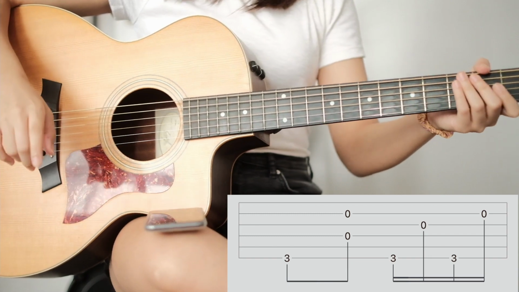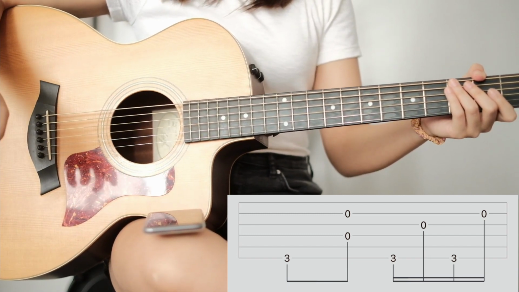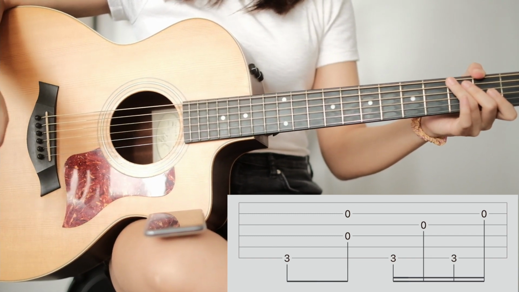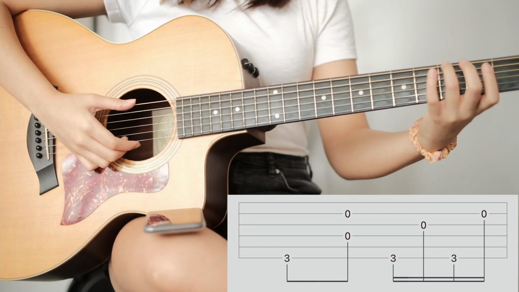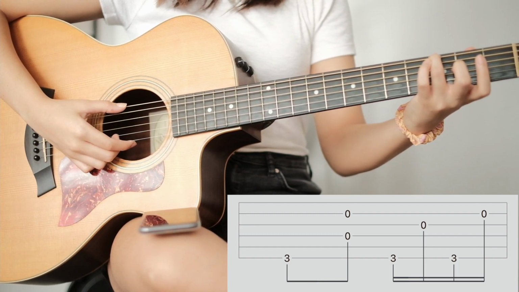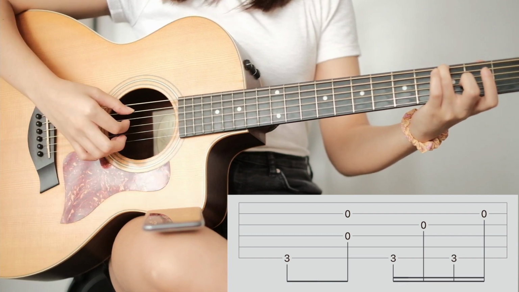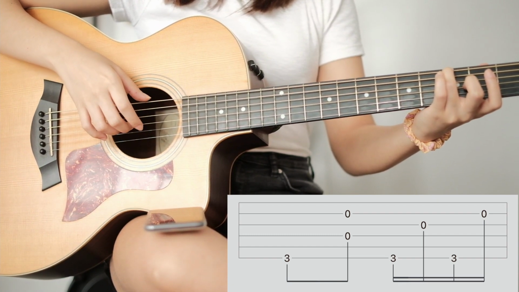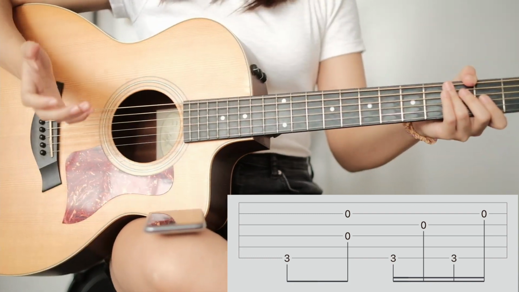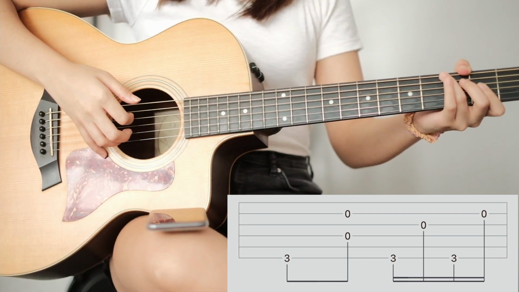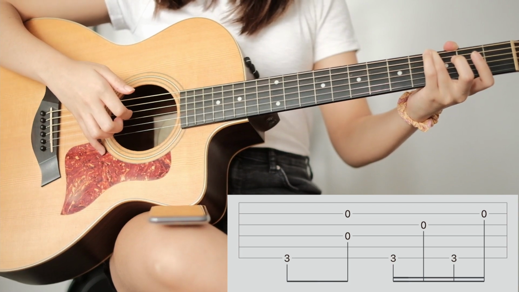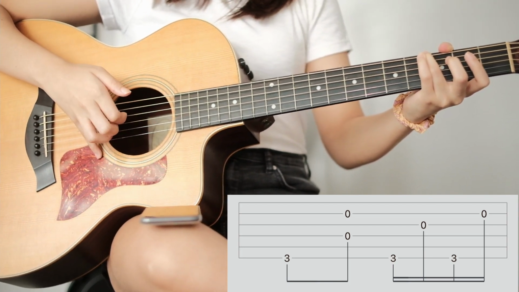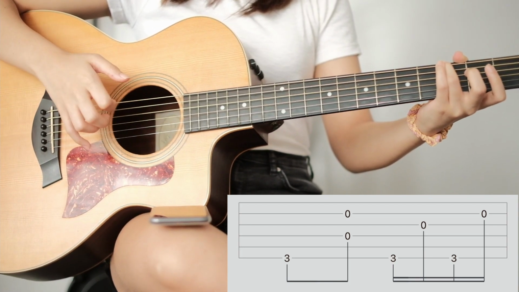So for example, the tab you see below here, the first number that you see is a 3 on the 6th string on the bottom line. So you're gonna put your finger on the 3rd fret of the 6th string. You see that there's 2 zeros, one on the 2nd string and one on the 4th string. A 0 means you play it open. So 0 on the 2nd string and 0 on the 4th string. And you play them at the same time.